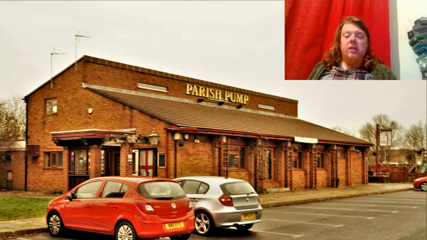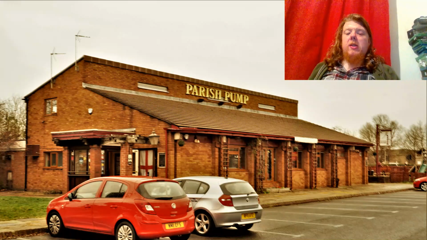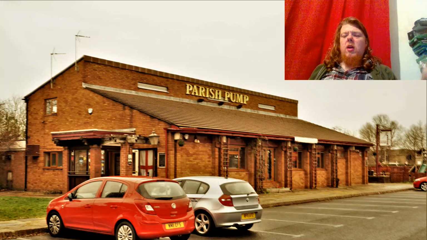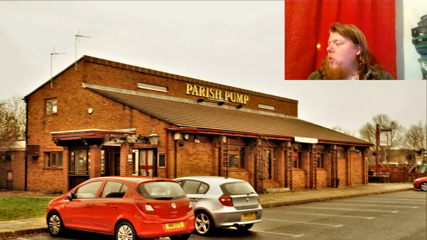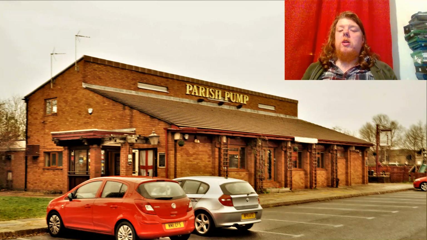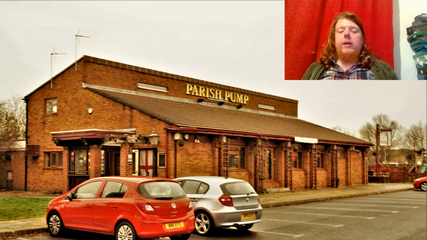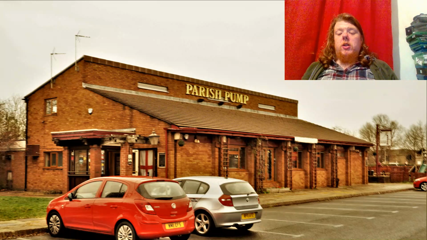Now, here is the Parish Pump. This is up by Sainsbury's. This is, I believe, a sort of pub for all kinds of stuff, drinking or getting food and all that kind of stuff there. But I do like this picture.